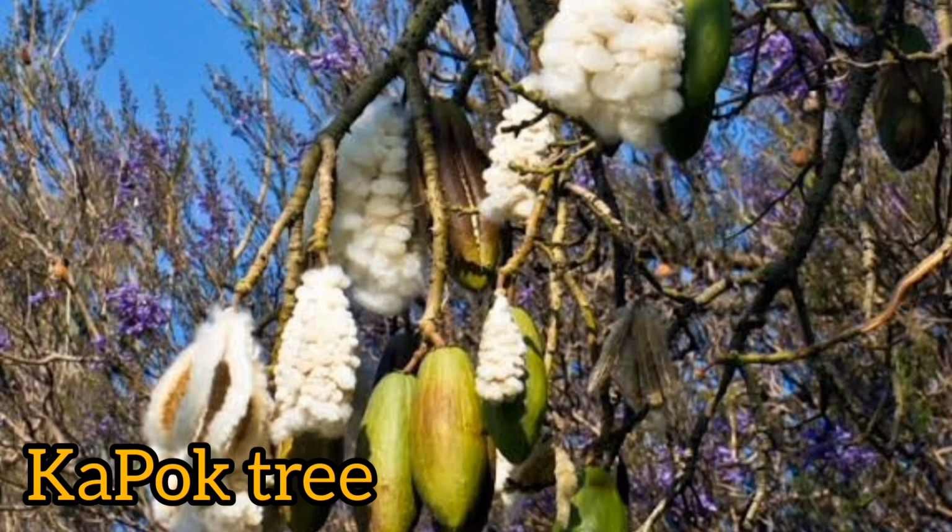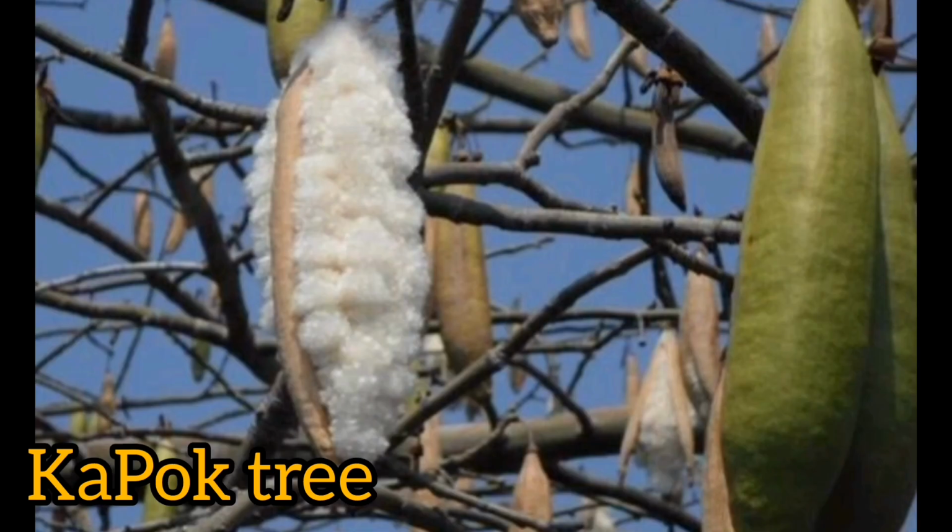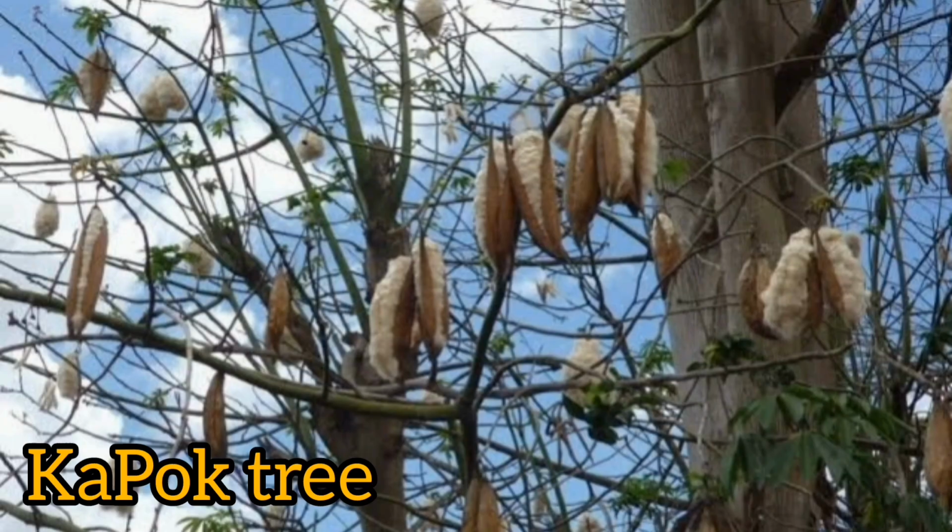Third, we will talk about seeds. The kabak tree has fluffy yellow seeds. Give reason for it having fluffy seeds: to be easily carried by wind. So the wind can carry these seeds. That's all about the structural adaptation of the kabak tree.